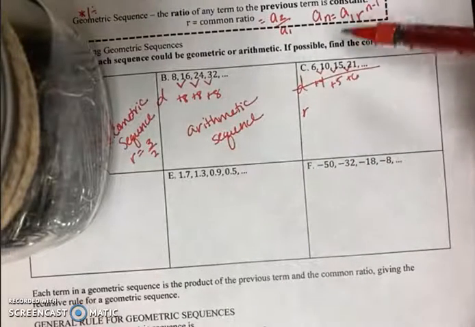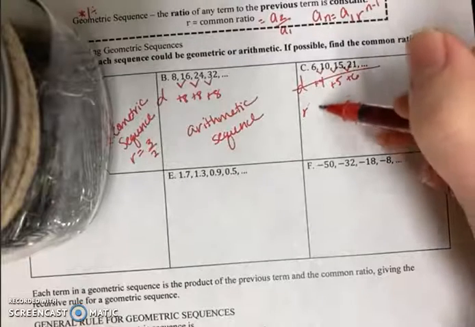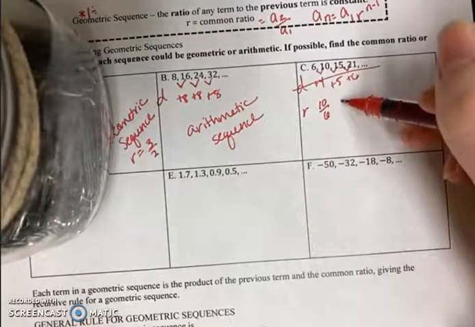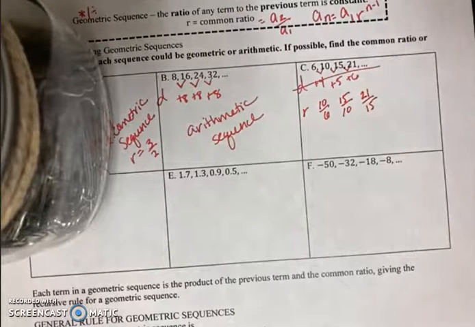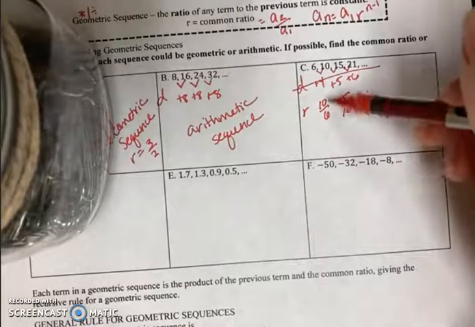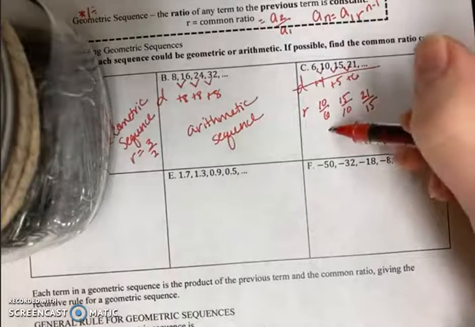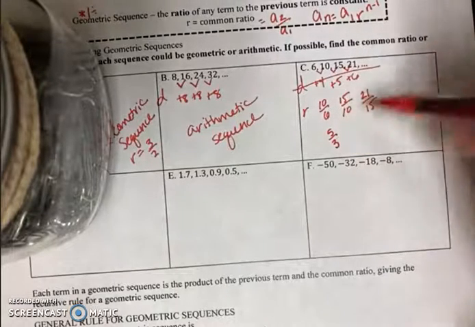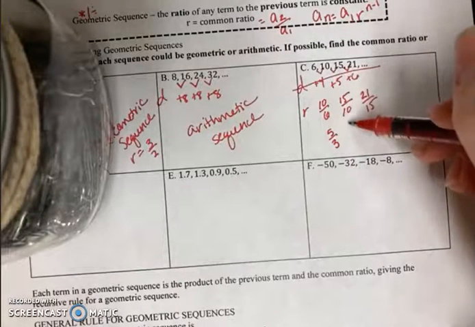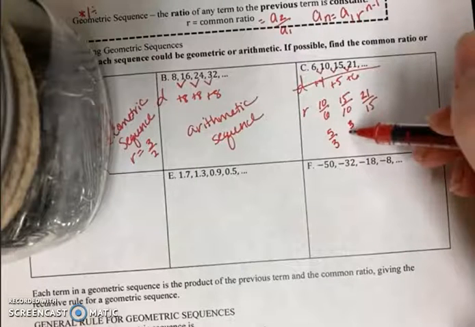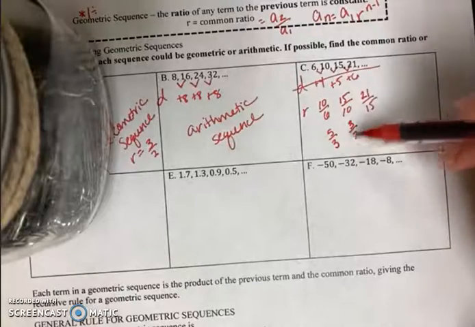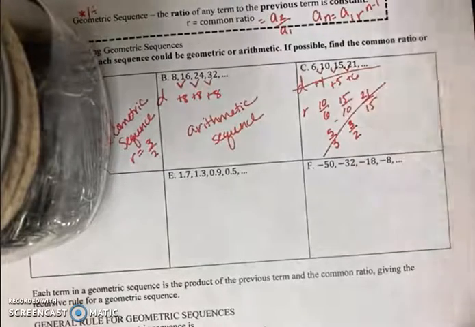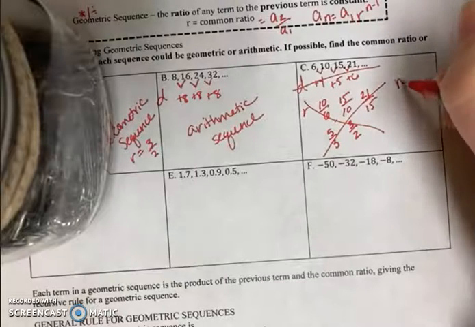For a ratio, remember you take a term and put it over the previous term. So 10 over 6, 15 over 10, 21 over 15. And we'd simplify it. So 10 over 6, both of those are divisible by 2. 15 over 10, both are divisible by 5. And honestly, I could stop here. I don't even have to simplify the next one because I can see that these fractions are not the same. So that does not have a ratio, meaning it's not geometric. So it's neither.